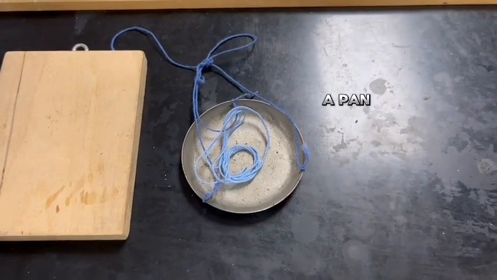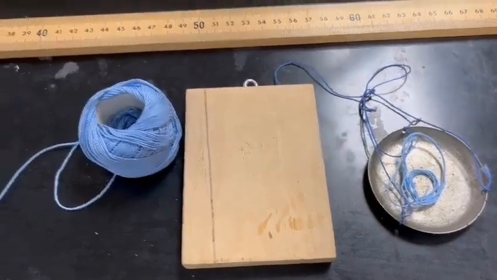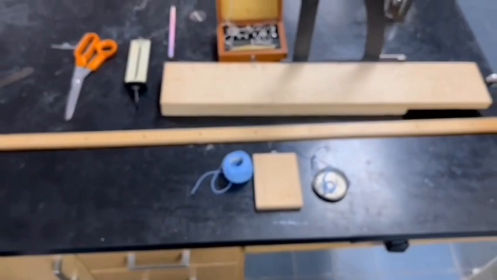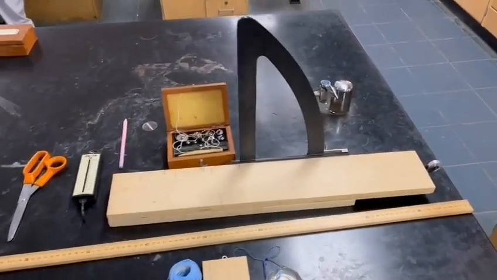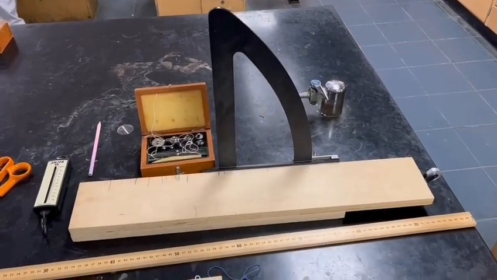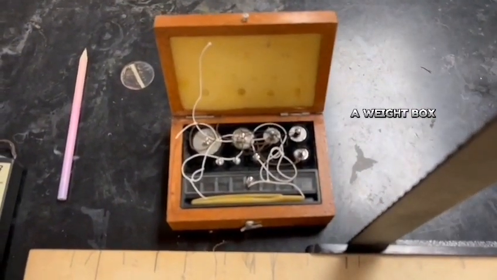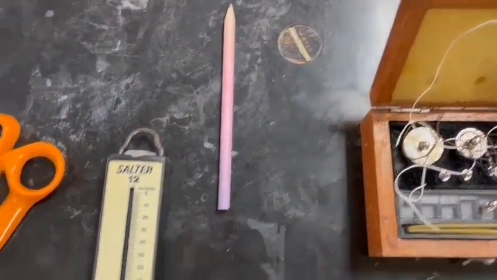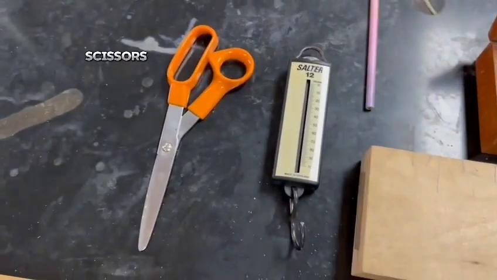A pan, a wooden block with hook, a thread, a meter rod, horizontal plane with a pulley, a weight box, pencil, a spring balance, scissors.